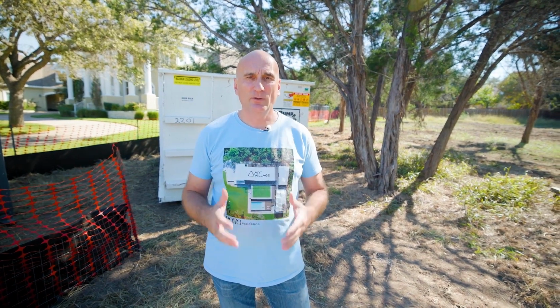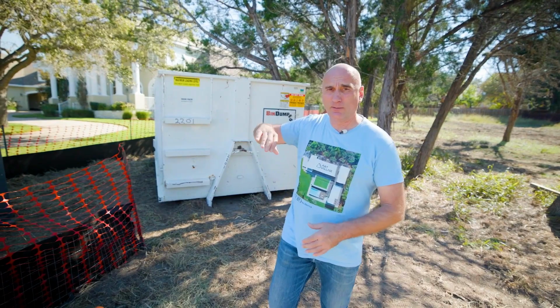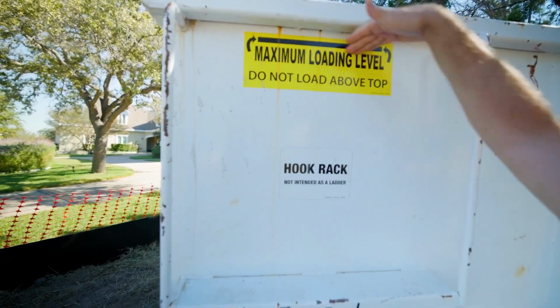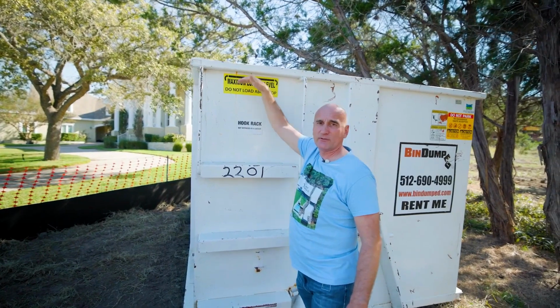So, eventually, clarify what the weight limit is. The dumpster cannot be overloaded in terms of volume either. They write here maximum loading level. So it is very important to adhere to this level.